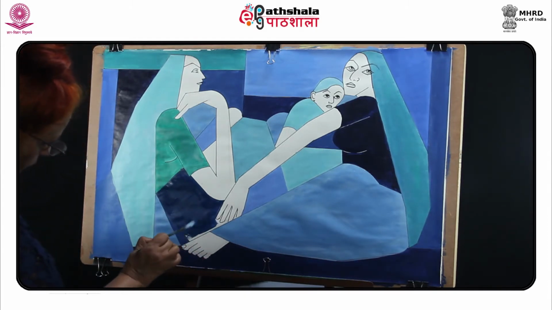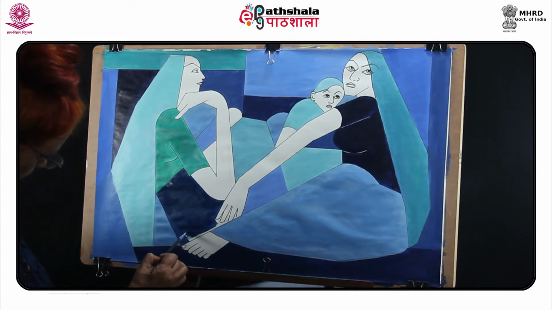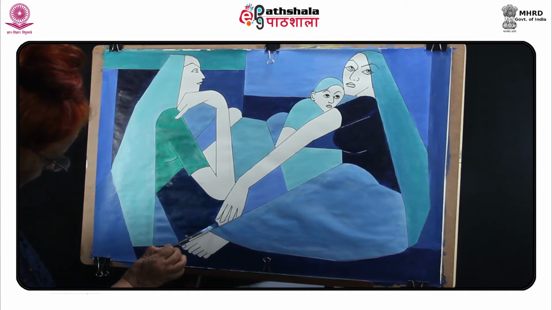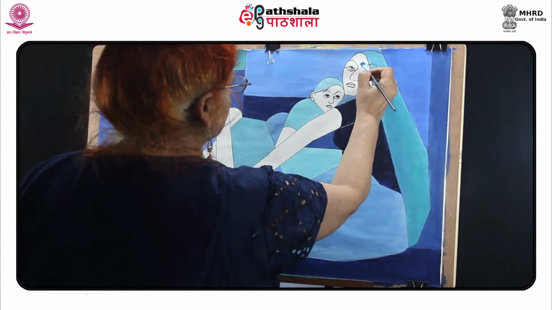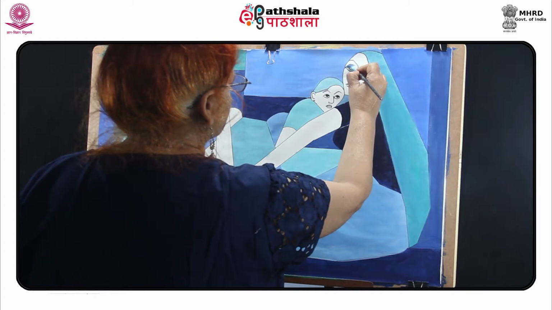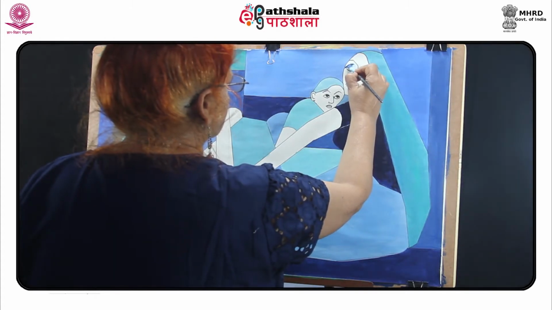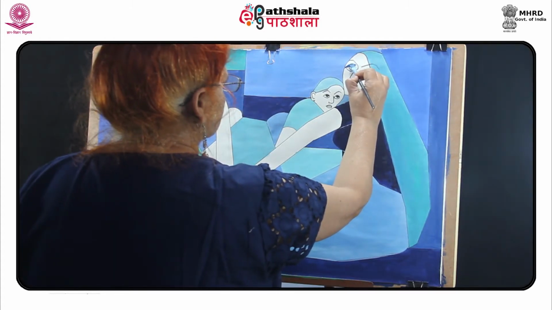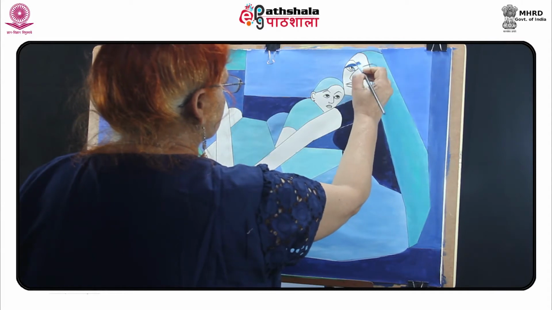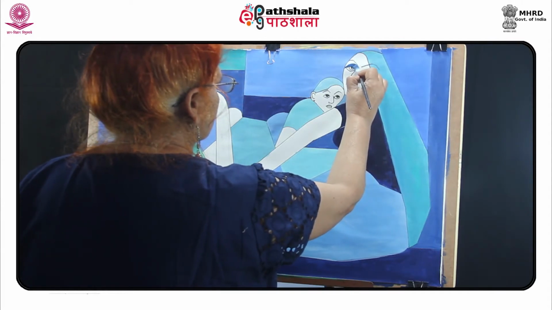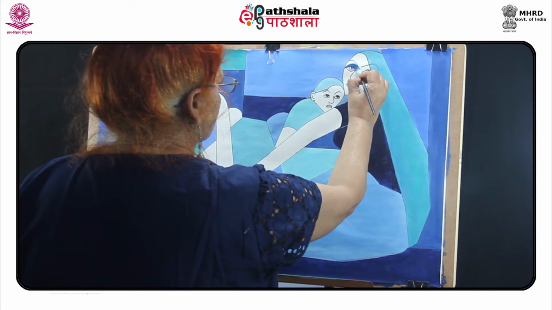Value can be used for emphasis. Variations in values are used to create a focal point for the design of a picture.